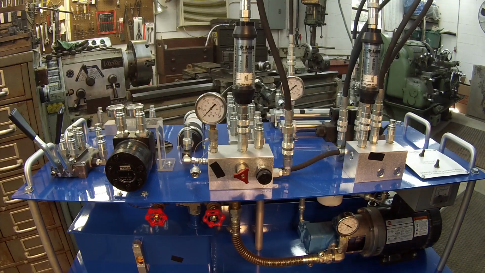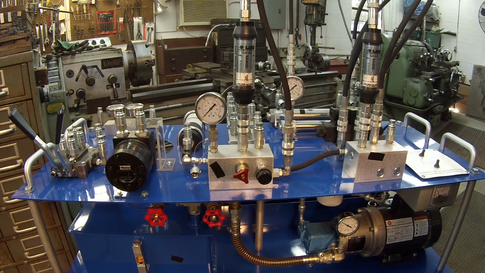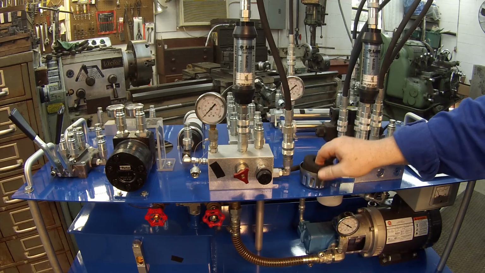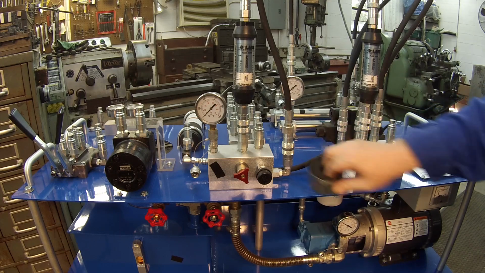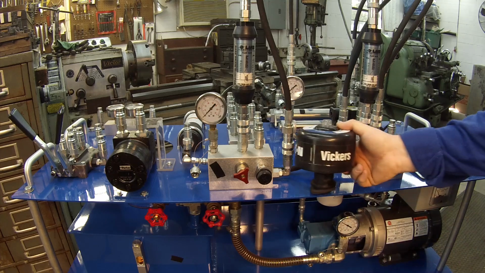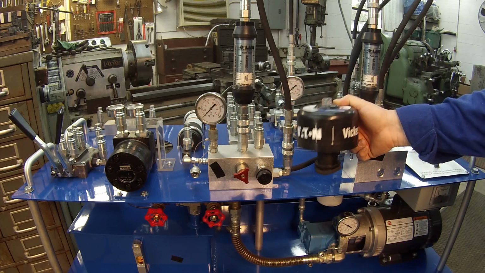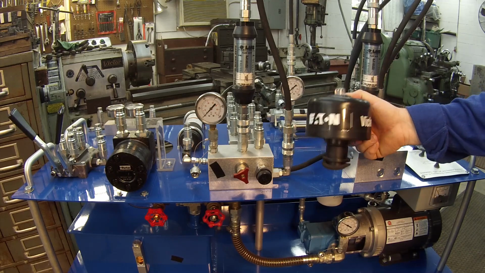I mentioned earlier about your breather. All you have in these little silver breathers right here is this little foam garbage. Use a nice breather. I'm not saying use Vickers, I'm just using this as an example. Use a nice breather that can take particulates out of your airborne system.